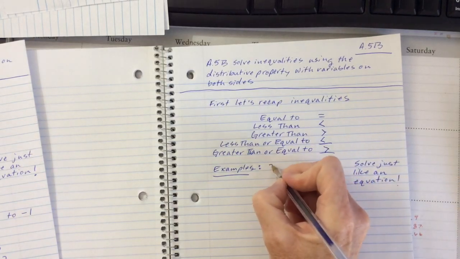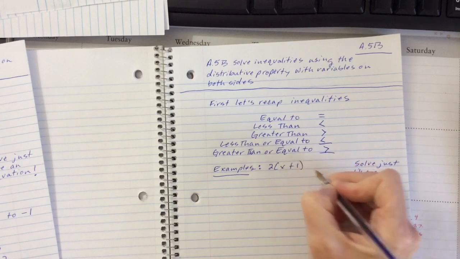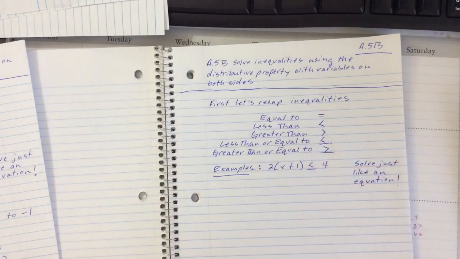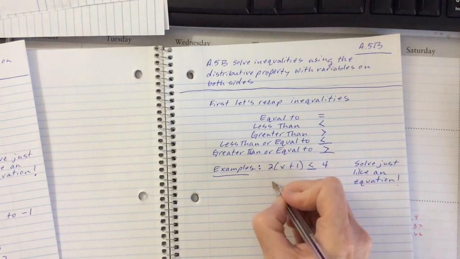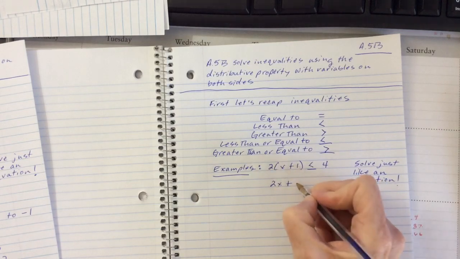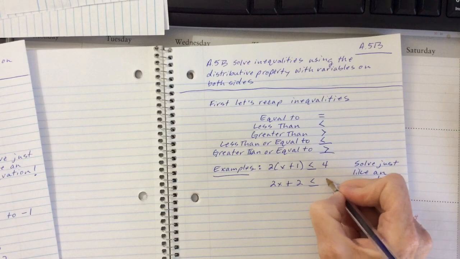The first example could be 2(x + 1) less than or equal to 4. So first we need to distribute the 2. So that becomes 2x plus 2 times 1 is 2, less than or equal to 4.